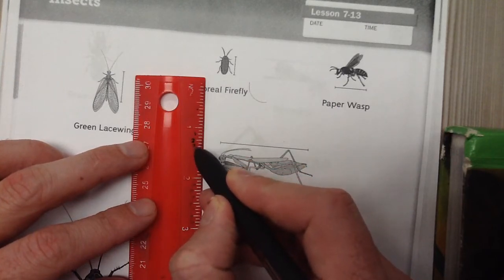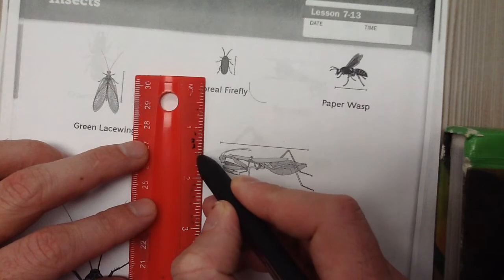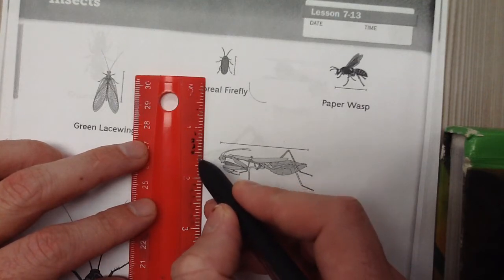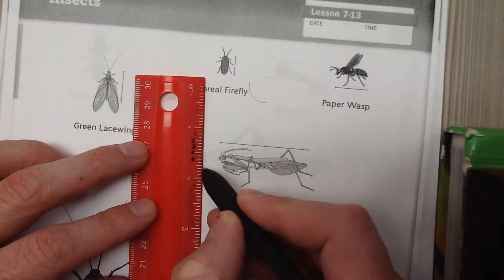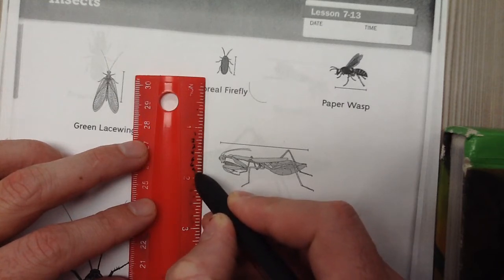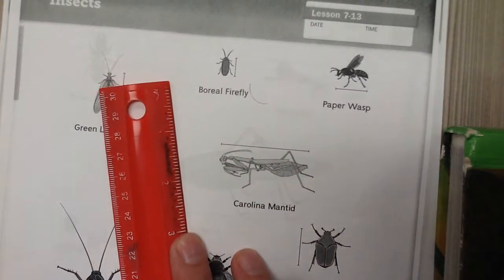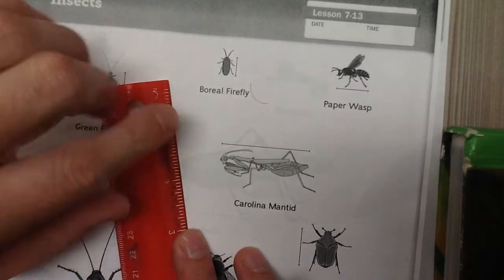Another 2, that's 3/8 right there. The half mark is 4/8. Then 5/8, 6/8, 7/8, and 2 would be 8/8. So I'm going to erase those real quick off there.